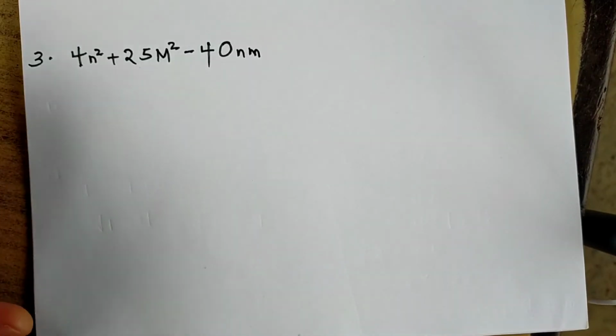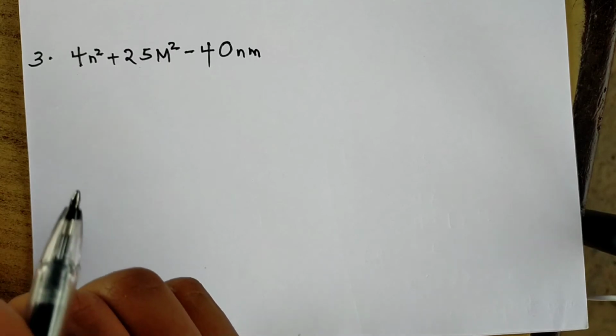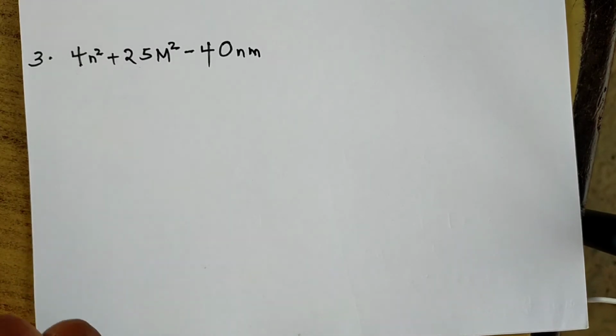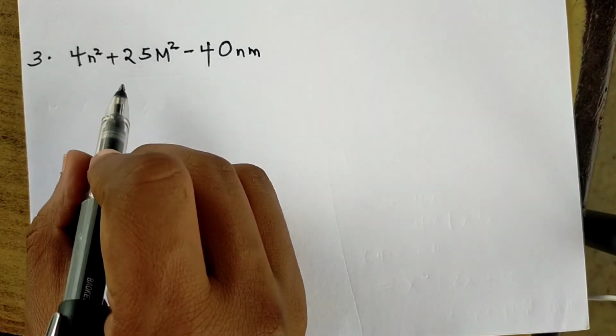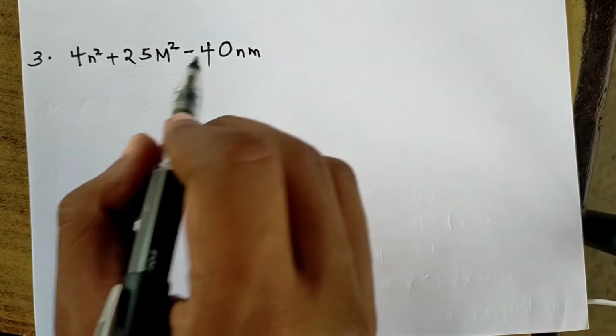Our next example is 4n square plus 25m square minus 40nm. If you find such an expression, what must you do first? Rearrange it to have the term nm in the middle.